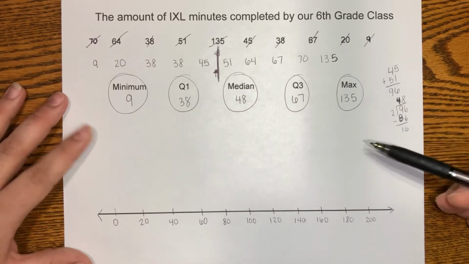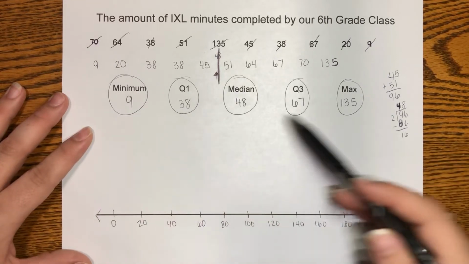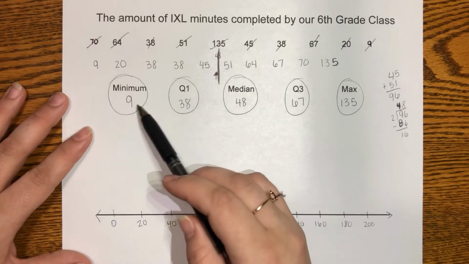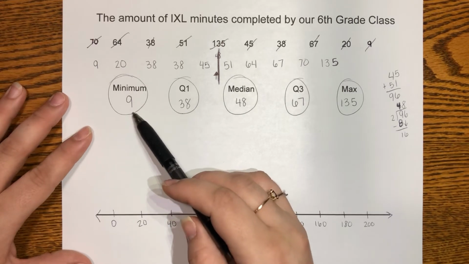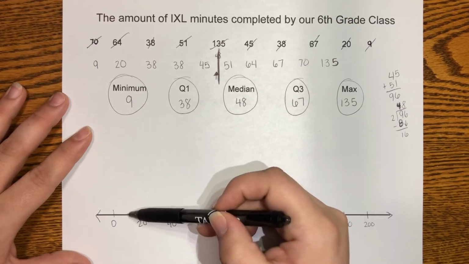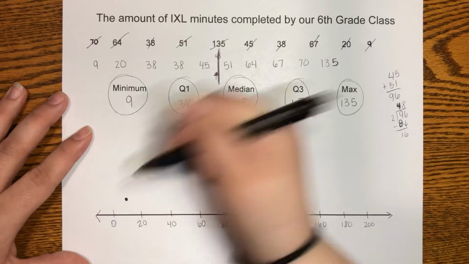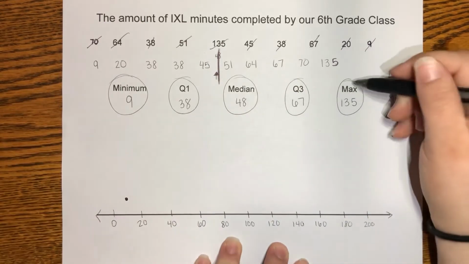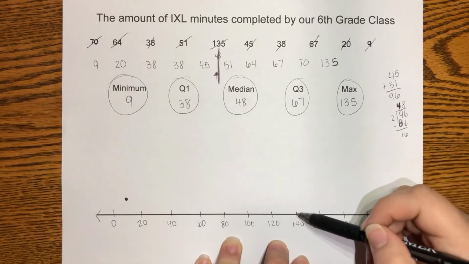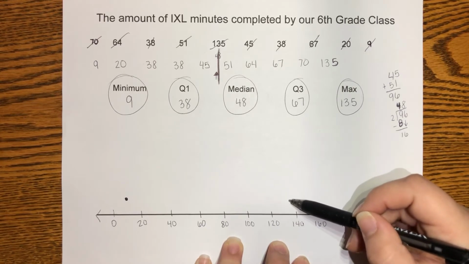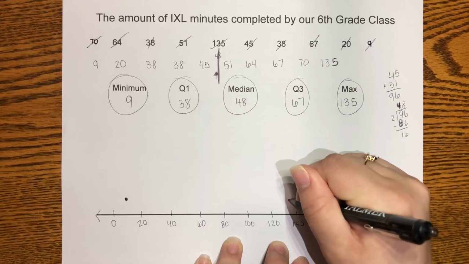We will have to estimate where some of these numbers are falling since we did count by 20s. So let's start by putting our dots at our minimum and our maximum. My minimum is 9. 9 would be very close to halfway to 20, so I would say about right there would be my minimum. And my maximum is 135. If I have 140 right here, half of it would be 130, so I would say about right here would be 135.